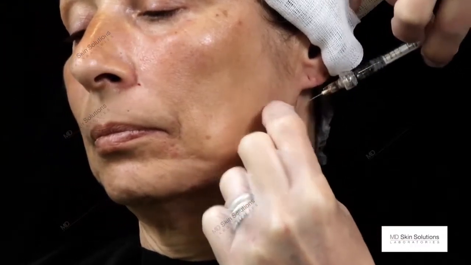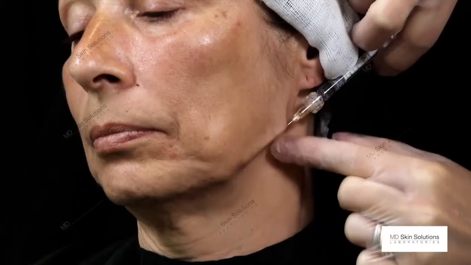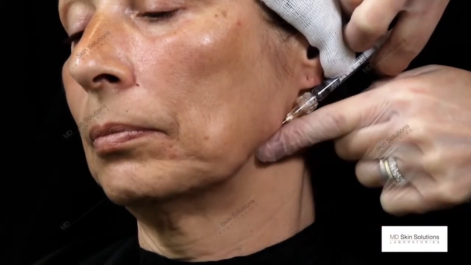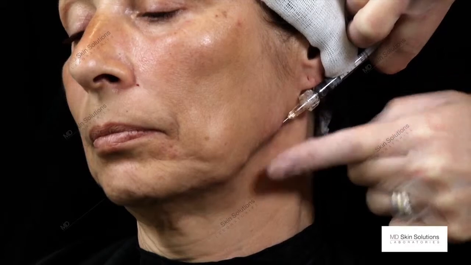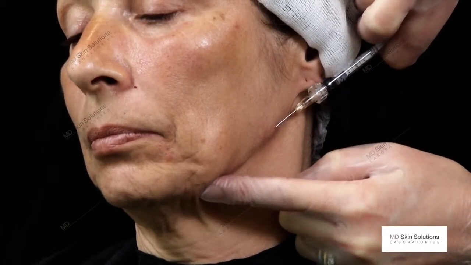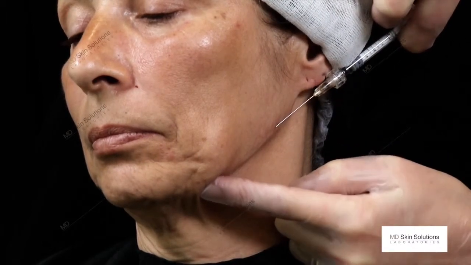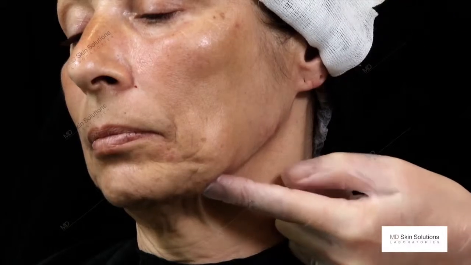Second pass again. Objective is to redefine the jawline here. Stretch the skin and see how the filler works in perfectly.